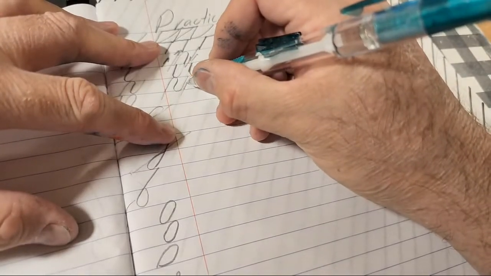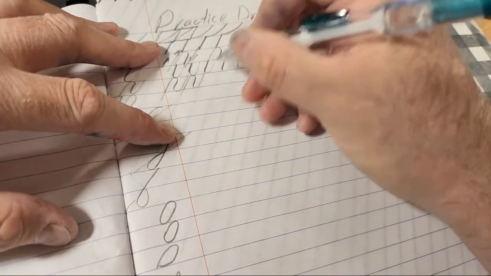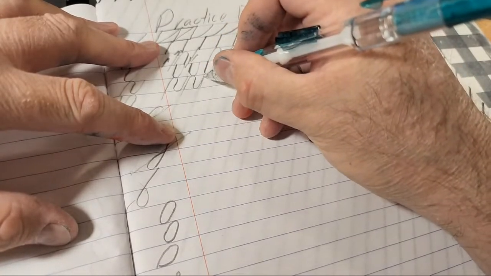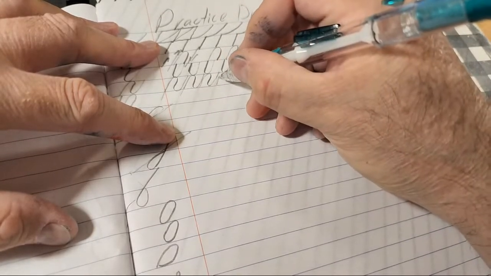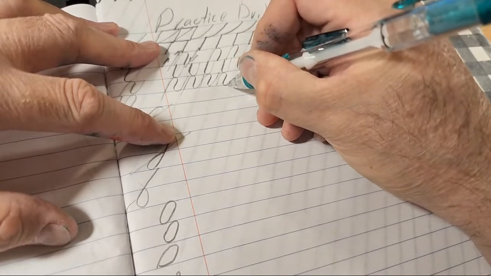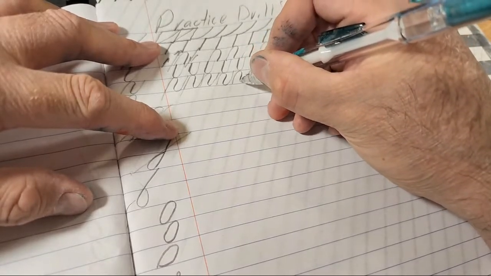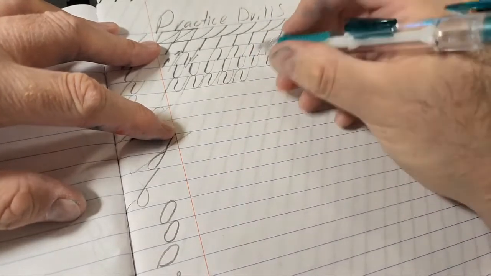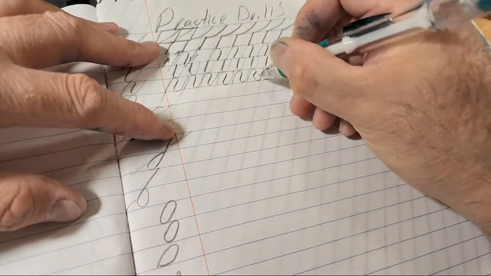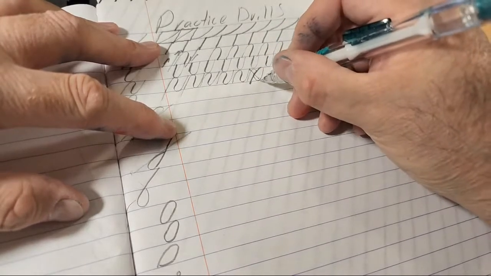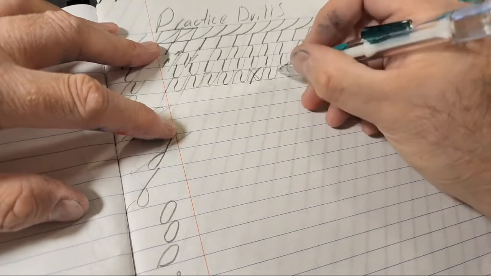Okay, so we're going to go up real light, come around, push a little bit, let up, and then come right back up. They should almost look like parallel lines. It shouldn't have a wiggle in it. Don't put a wiggle in it. Just up straight, come around, down straight, come around, up straight.